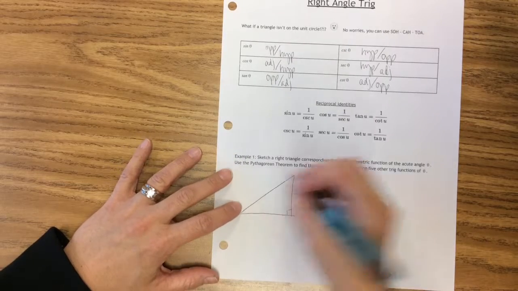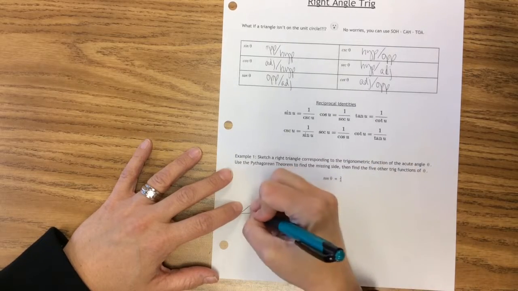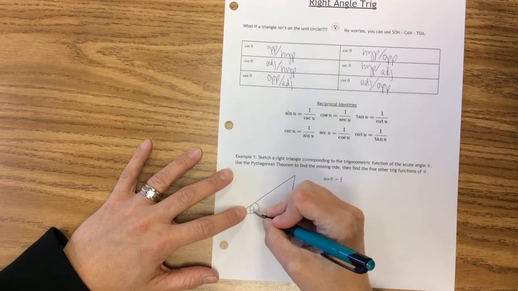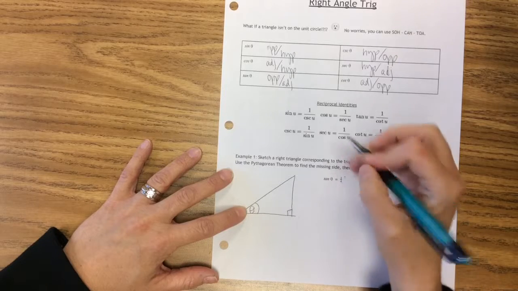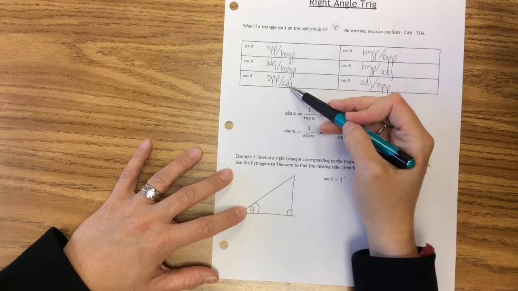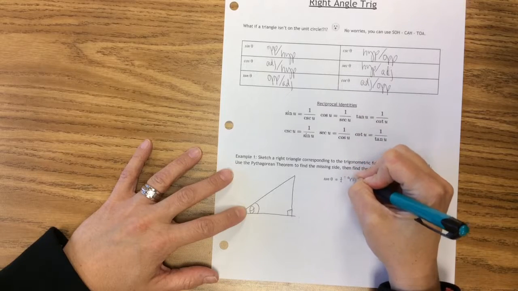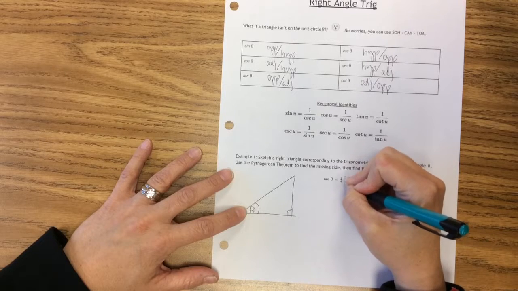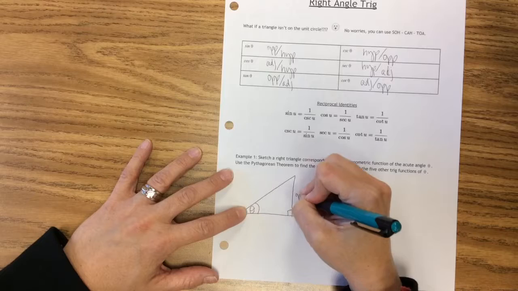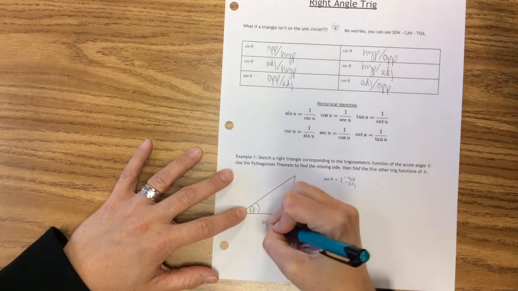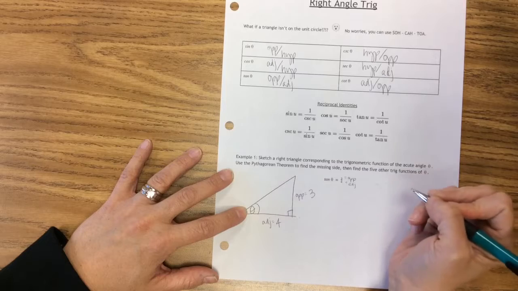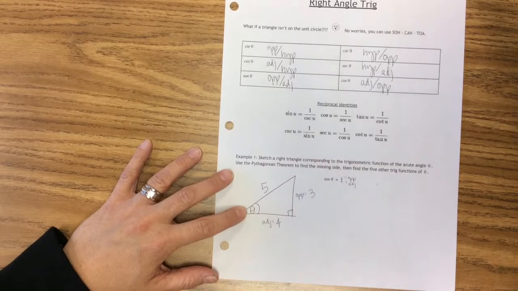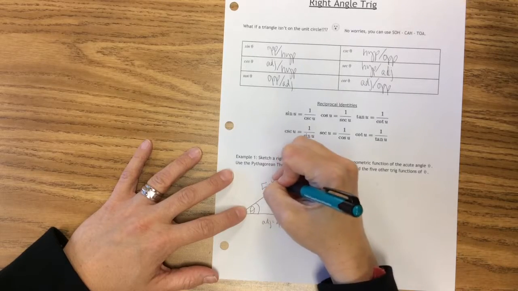So if I know that tan of theta is 3 over 4, I have to mark one of the angles as theta. You can do either one, but I'm going to pick this one. If I know that tangent of theta is 3 over 4, I look at the formula, tangent is opposite over adjacent. So then I know 3 is my opposite side and 4 is my adjacent side. I can use Pythagorean theorem, or I can just see this is a 3, 4, 5 triangle because it's a Pythagorean triple, and that's the hypotenuse side.